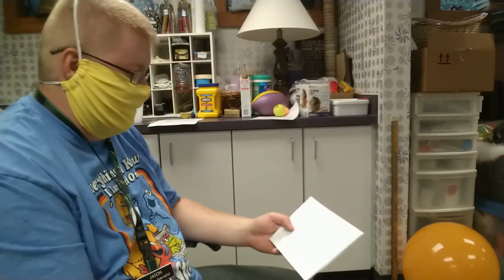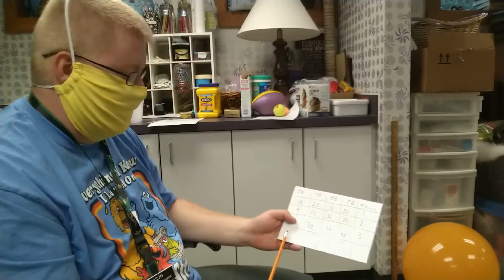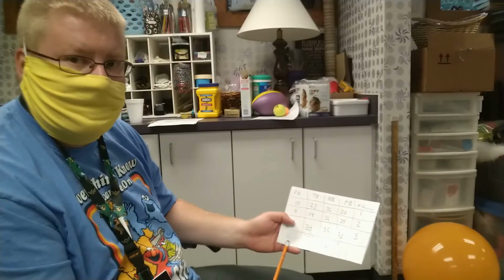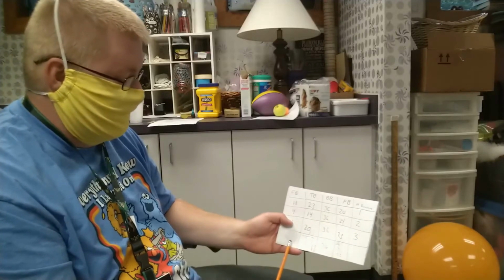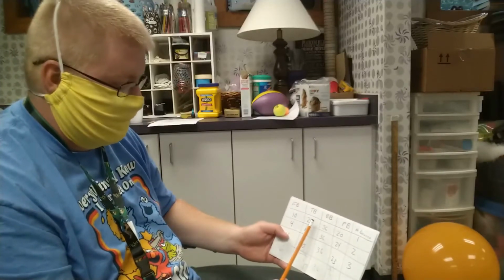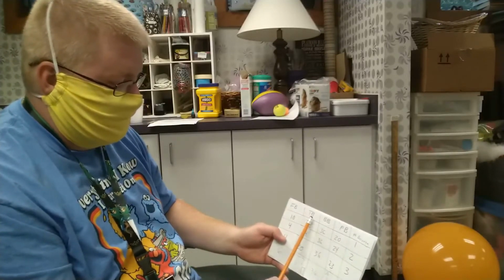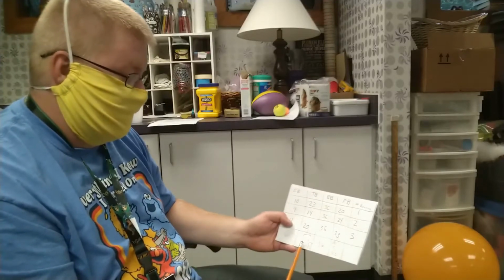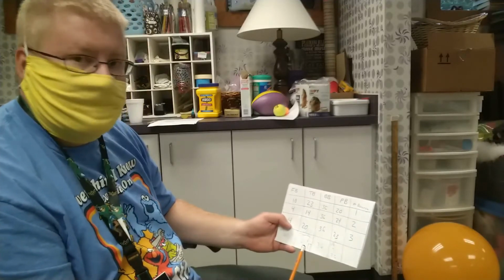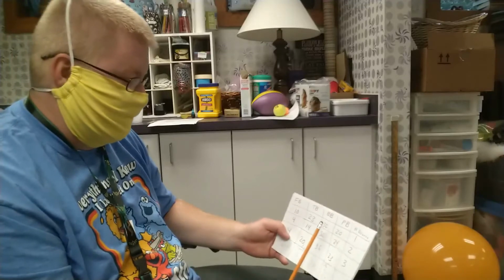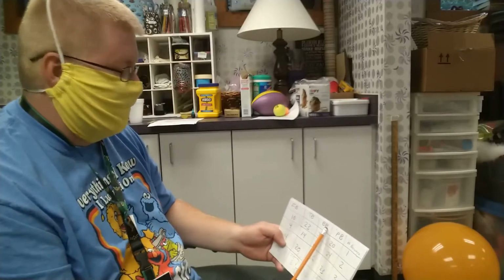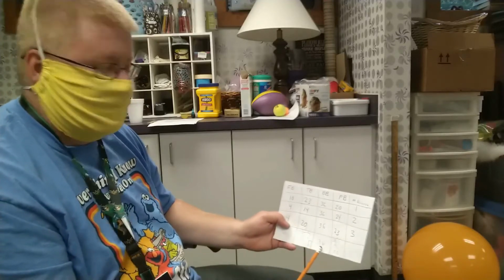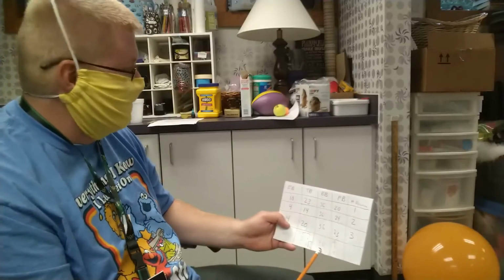So by our numbers, our football is the least bouncy or the least elastic. It only bounced 6 inches. The tennis ball was the second least at 17 inches. The beach ball was 36 inches, so it bounced the highest.